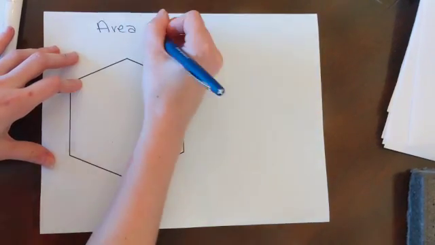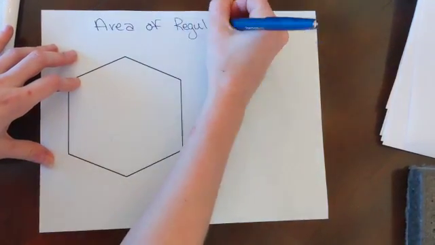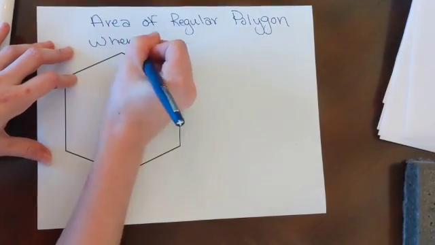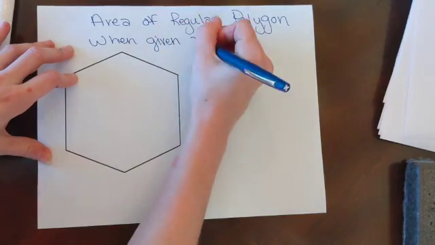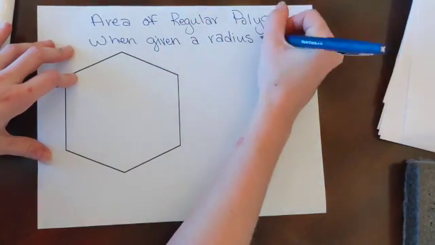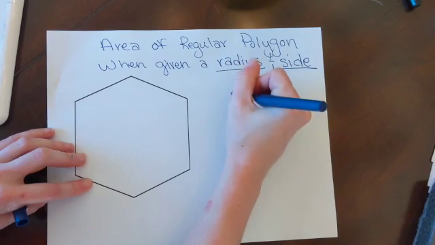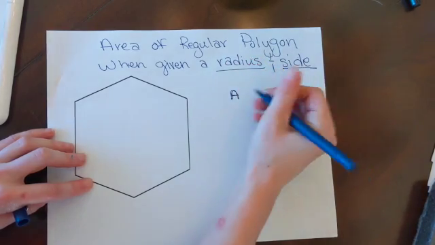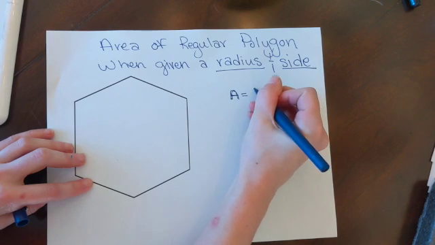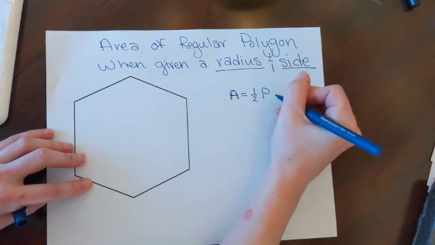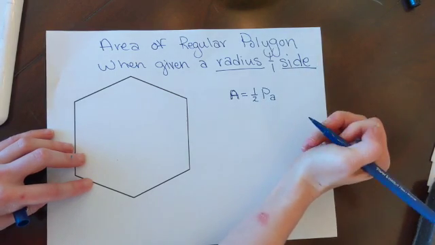So in this lesson today, our goal is to calculate once again the area of a regular polygon, but we're going to be given the radius and also a side. So we're still going to use that same formula or tool that we learned in the last lesson. So the area is going to equal 1/2 times the perimeter times the apothem.